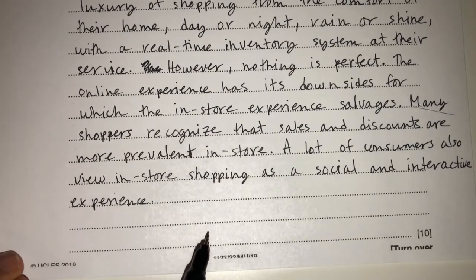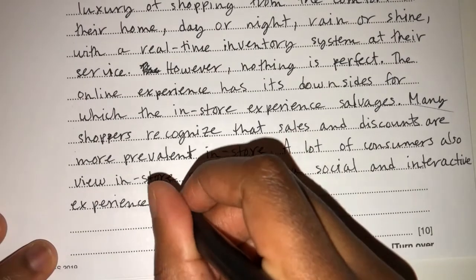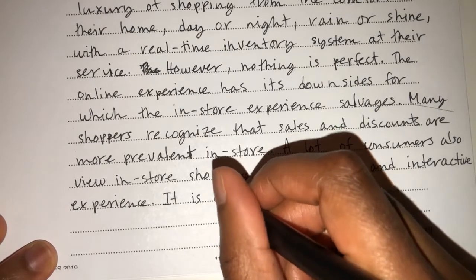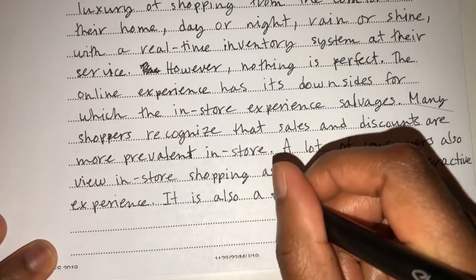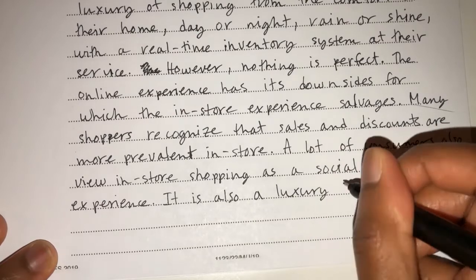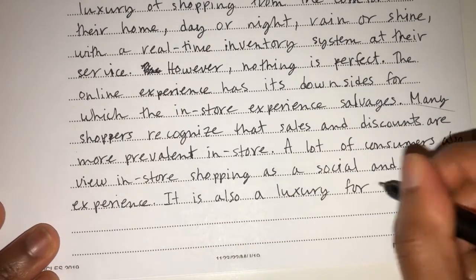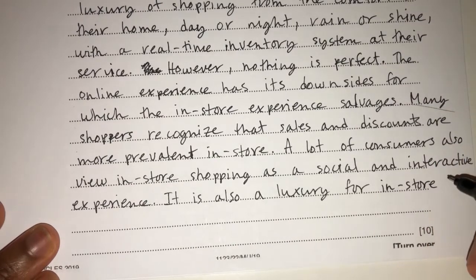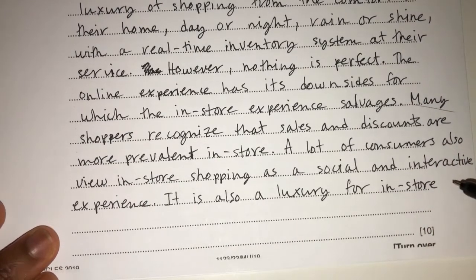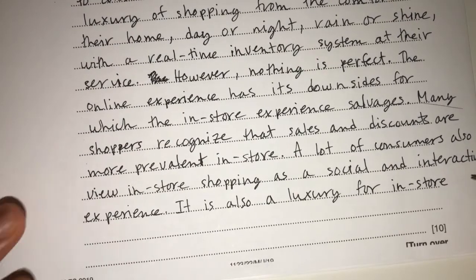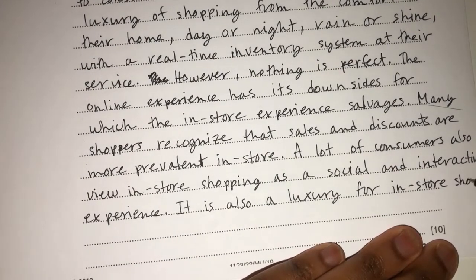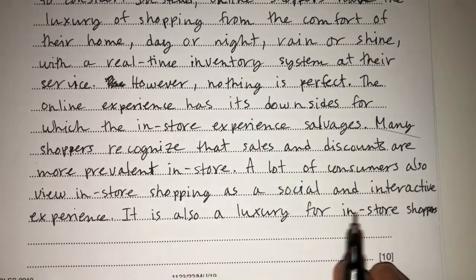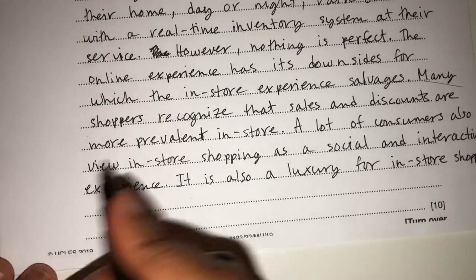You can say it is also a luxury, right? They get to try on stuff for in-store. For in-store, can I fit this here? Okay, super small for in-store shoppers. I'm trying to make use of the little 2 lines.